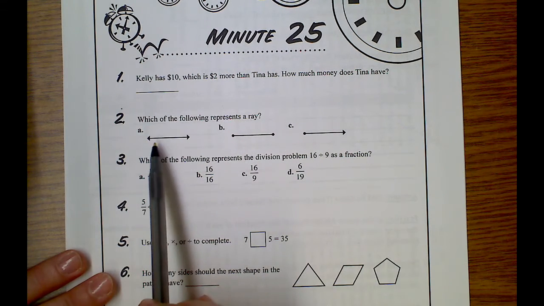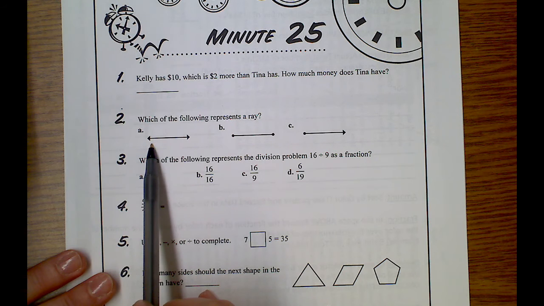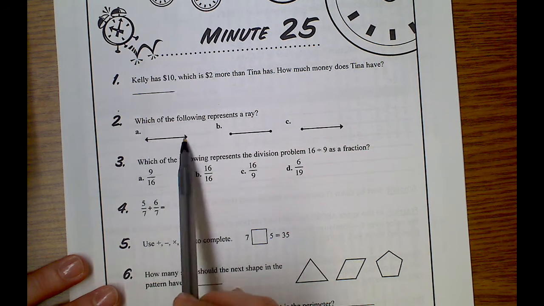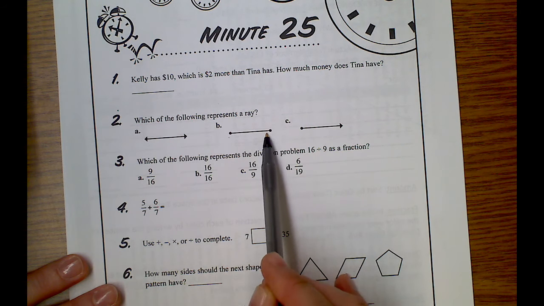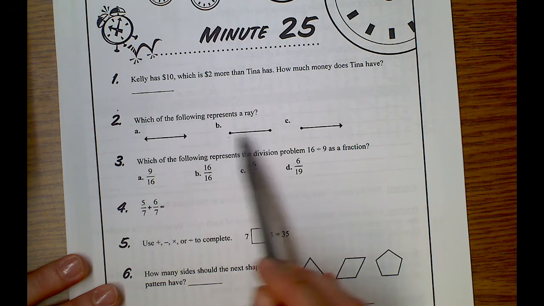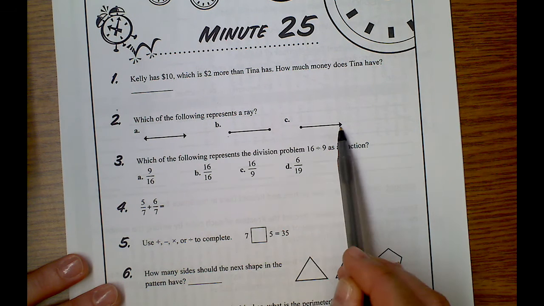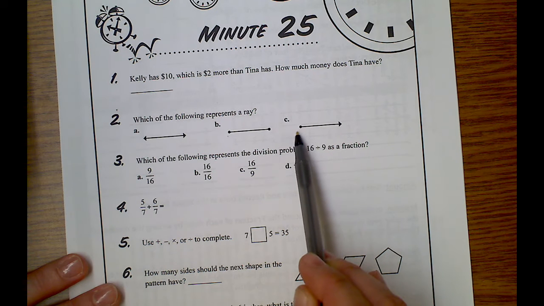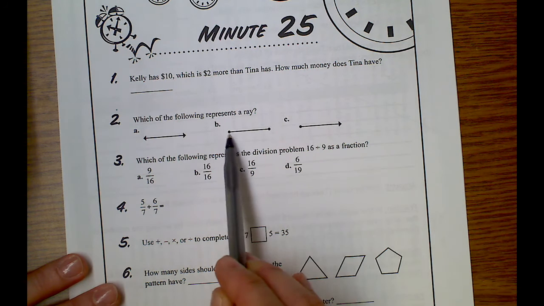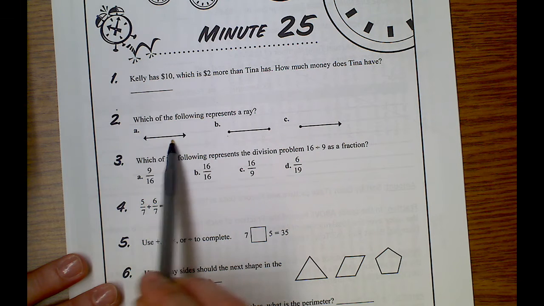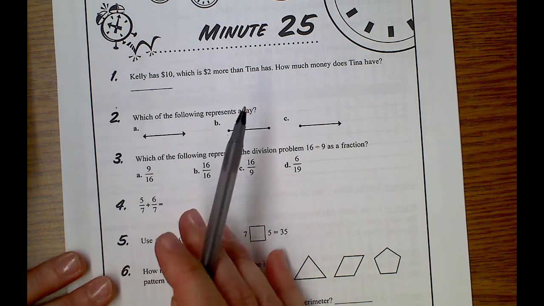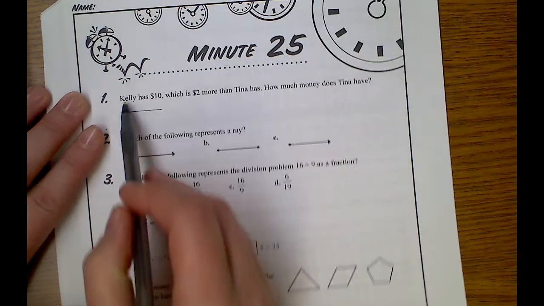Really quick, we might not have done this geometry, so this is a line, this is a line segment, so a section, and this is a ray. A ray is where you have part of a line and it goes on forever. A segment is just the distance between the two dots, and a line with the two arrows means that it could go on forever. So, just so you know that.